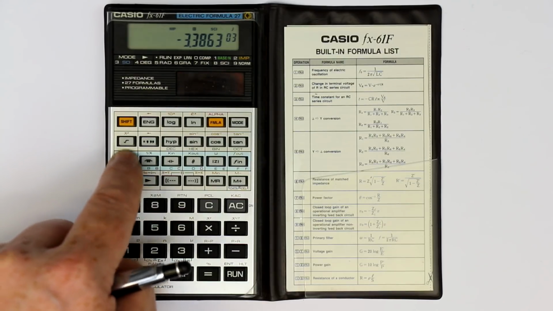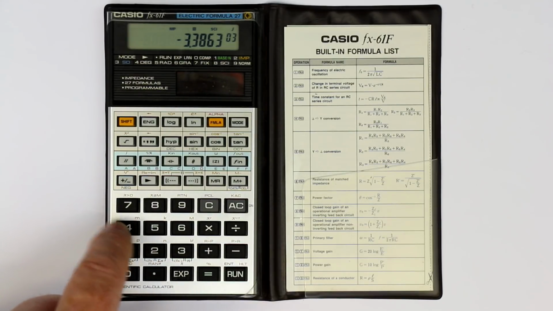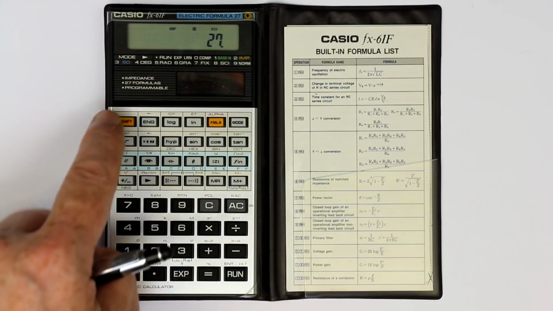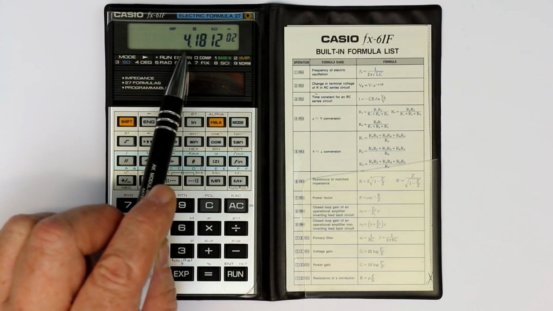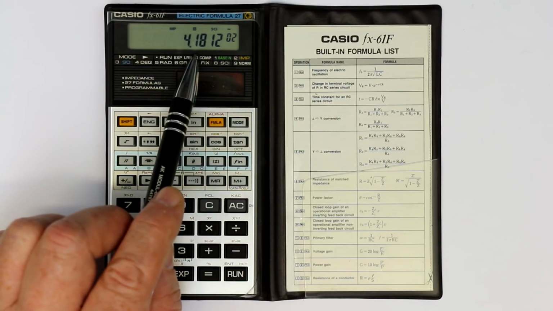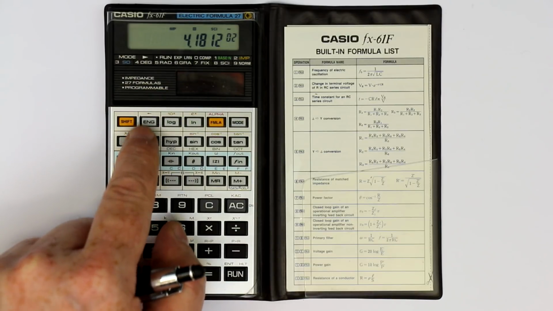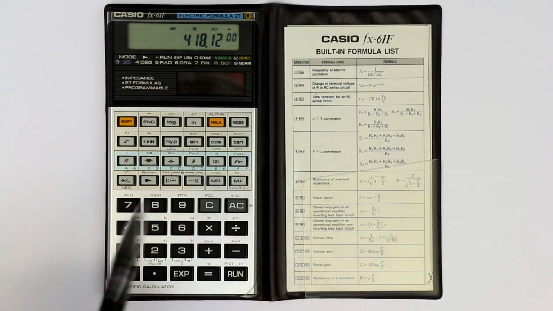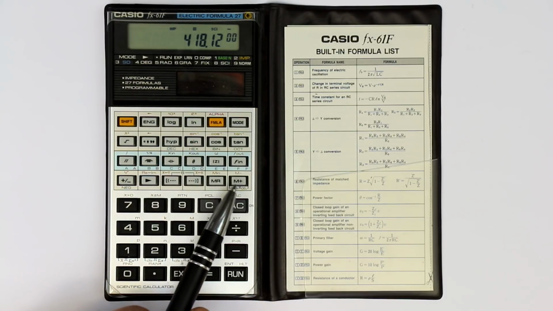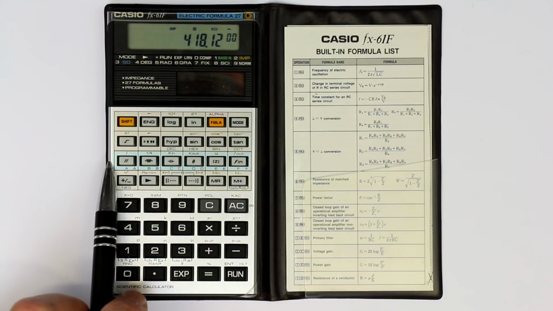So we parallel this with, let's say, a 27k ohm resistor, and that gives a total impedance of these two paralleled elements of 4.18, or in engineering display, 418.12 ohms. That's really a feature you find on no other calculator ever made.